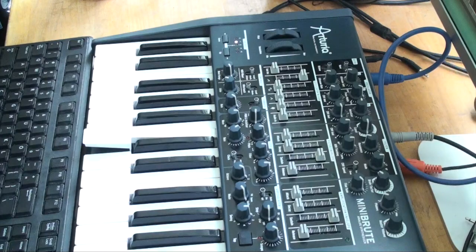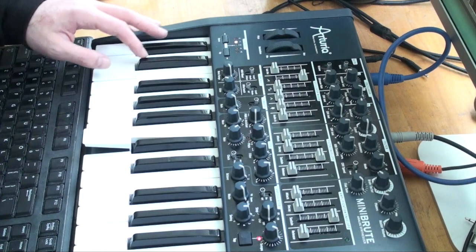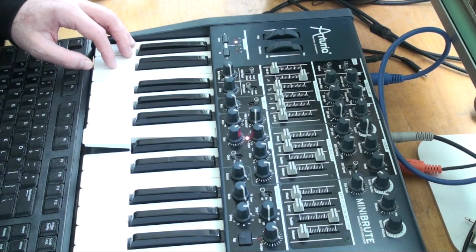Lastly, we've got the MiniBrute, which is unfortunately monophonic, so you're not going to hear any beating or flanging or anything quite like that. But you can listen to the character of the saw wave.